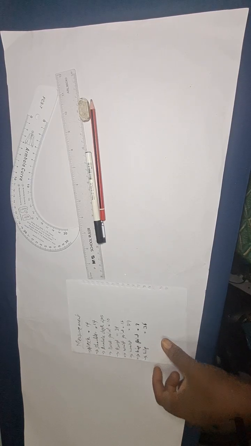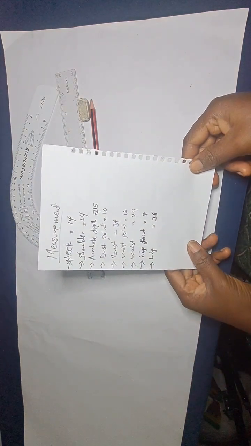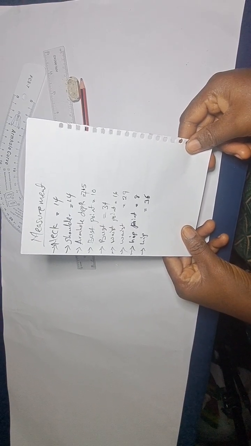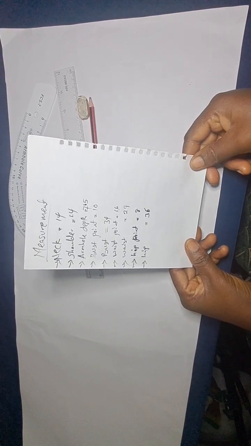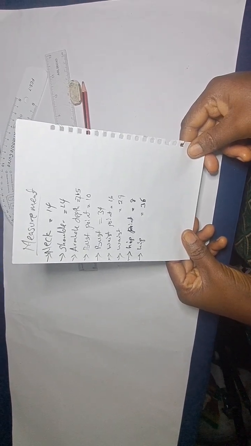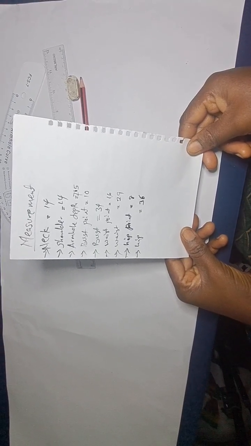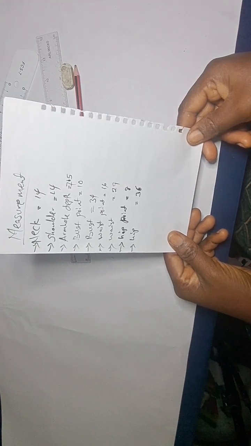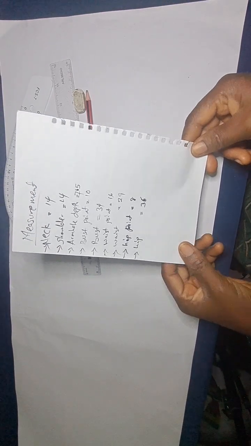Now the first thing we'll be needing is measurements. So the measurements I'll be using for this dress block: the neck measurement is 14 inches, the shoulder is 14, the armhole depth is 7.5, the bust point is 10, the bust is 34, the waist point is 16, the waist circumference is 29, the hip point is 8, the full hip is 36. So these are the measurements I'll be using to draft the dress block.